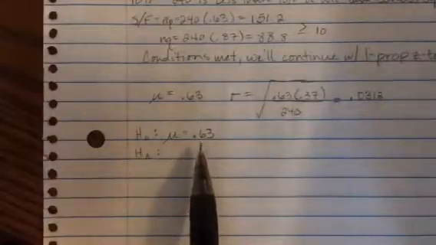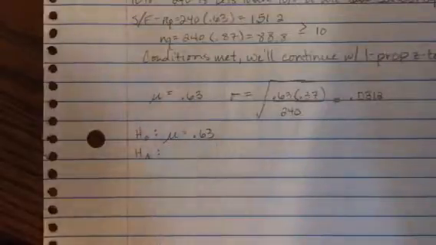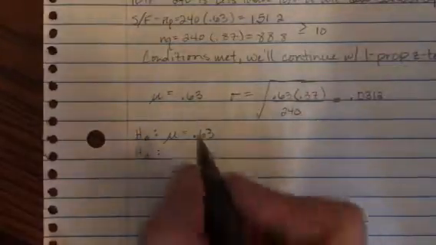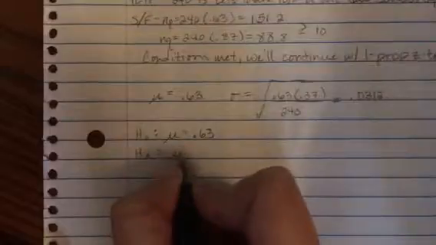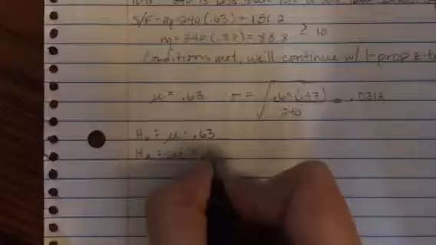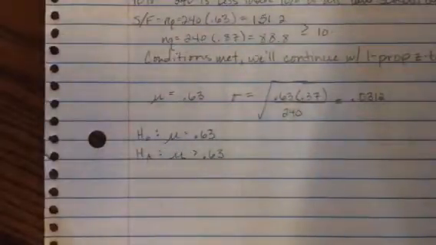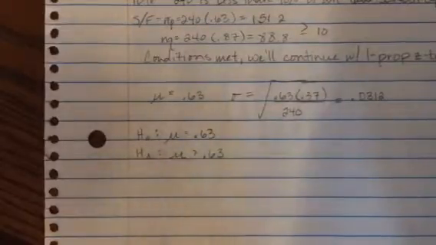Our alternative hypothesis is basically saying that this program, the L satisfaction, is making enough of a difference that the people who use that program have a greater proportion, a significantly greater proportion than 0.63. So that's saying that our mean, our mu, is greater than 0.63. So these are the hypotheses that we're testing.